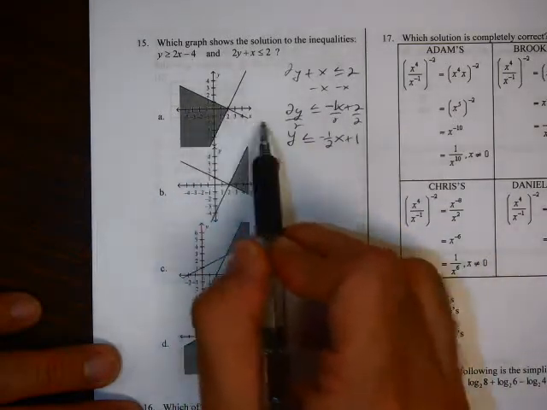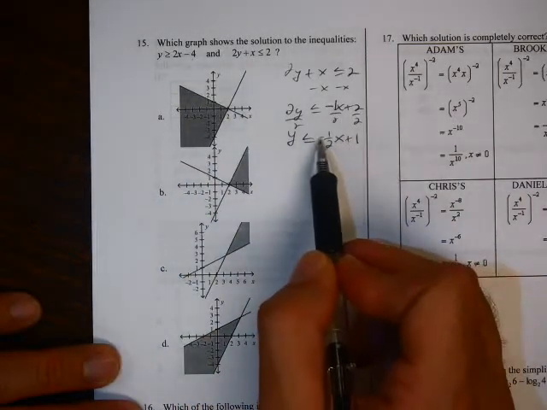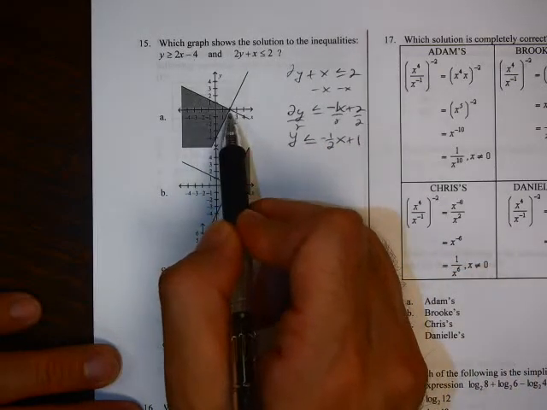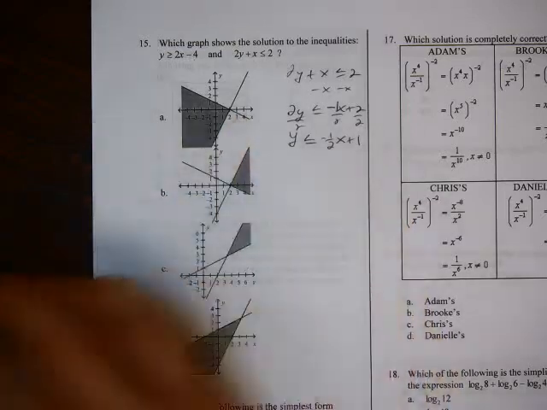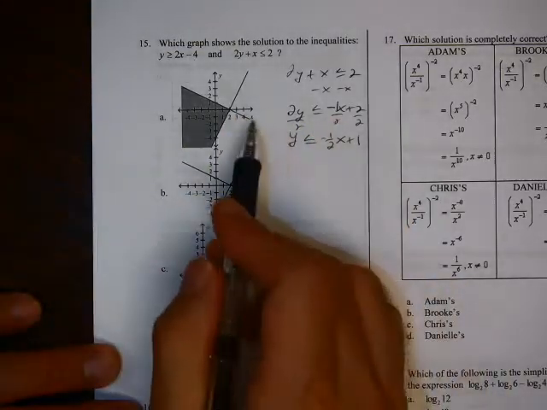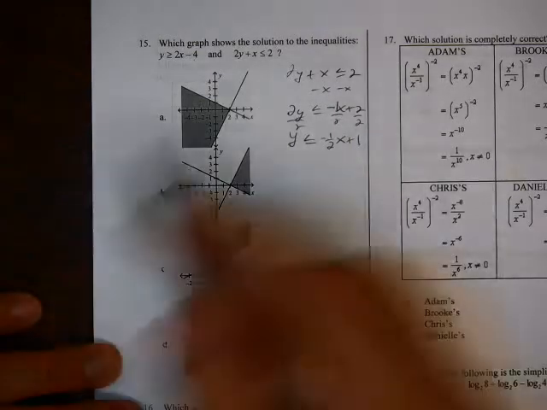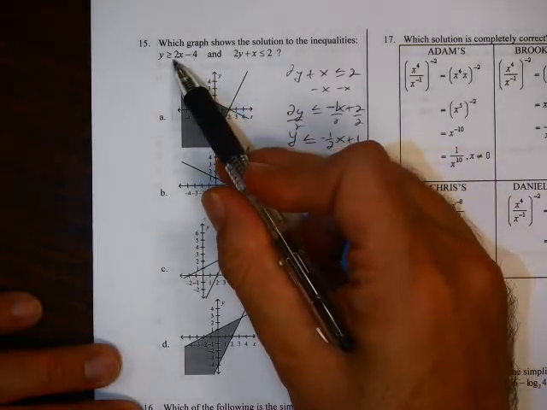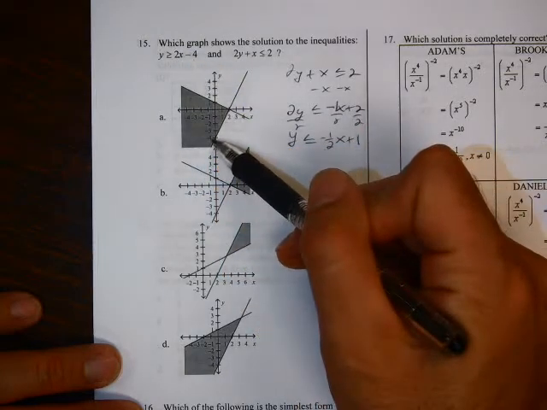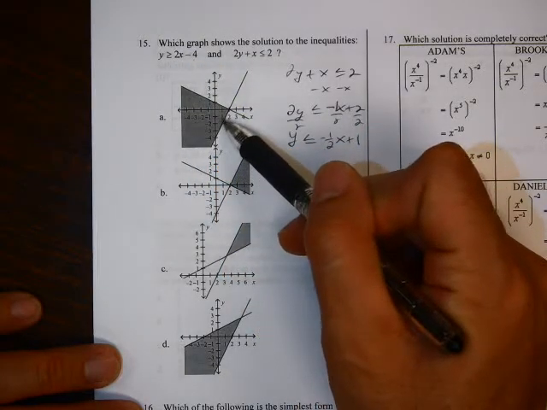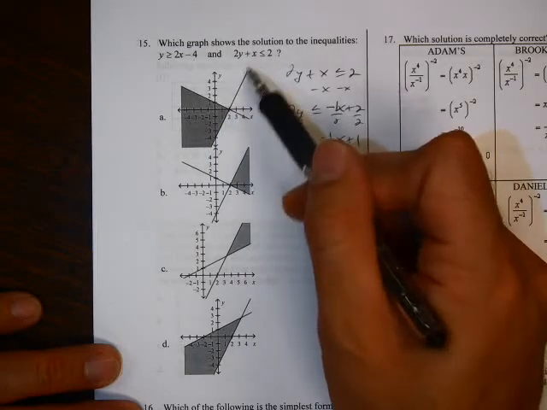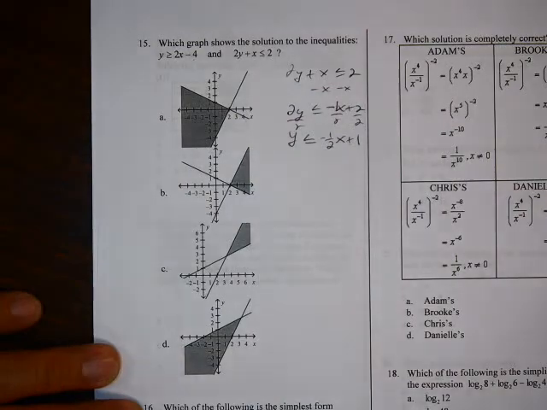If we look at this line, positive 1, the slope was negative 1/2, which means it should be going down 1 and over 2. And it looks like it does match that inequality. So far we've got a match for just this one. Now for the negative 4, this inequality had a positive 2 for the slope, meaning we're going up 2 and over 1. It looks like that does match that slope. So this is a pretty good start for this option A.